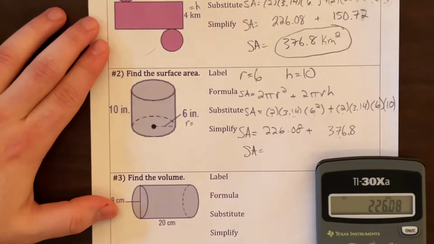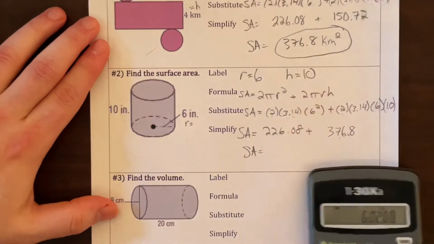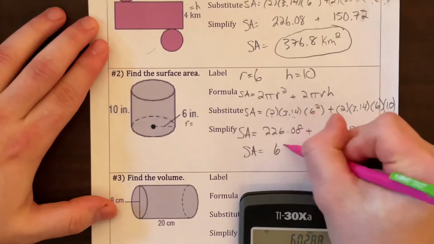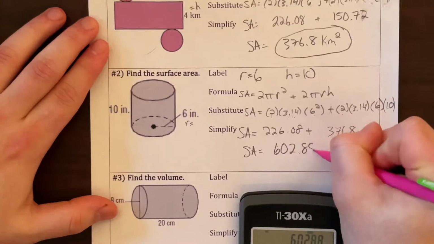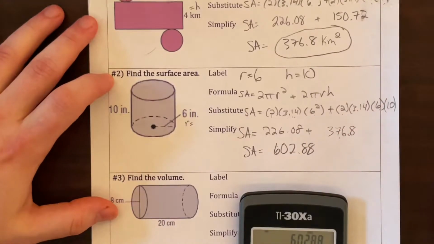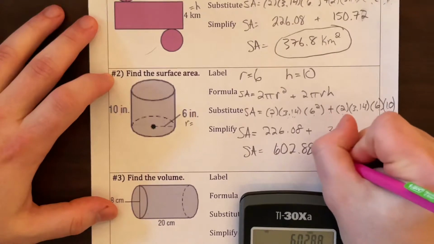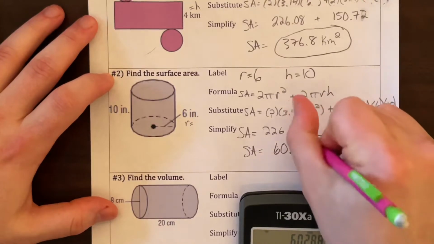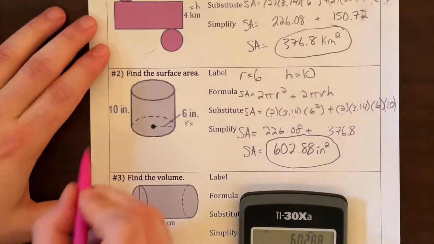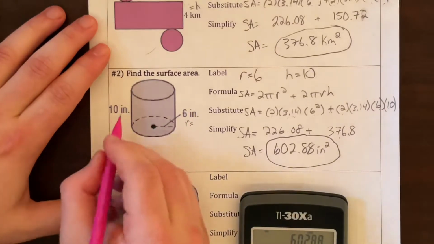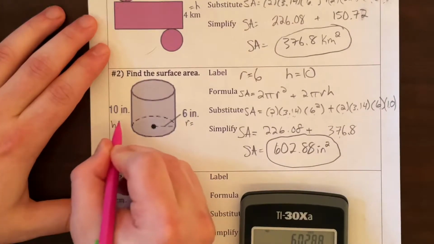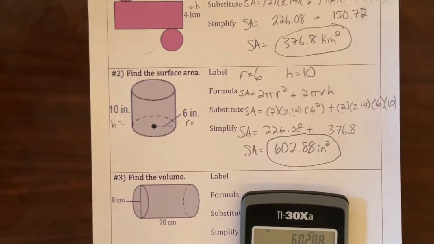I'm going to add those two together: 226.08 plus 376.8 added together is going to be 602.88. You're going to have those units squared, so we're going to say inches squared. Again, we said that we had R as 6 inches and H as 10 inches.